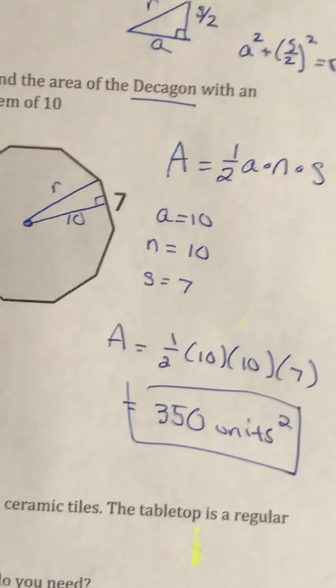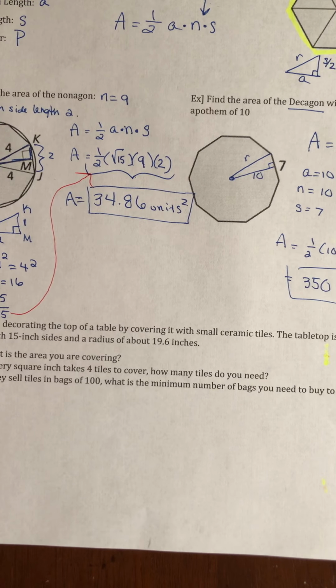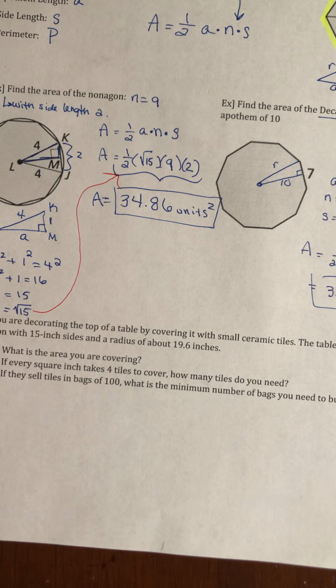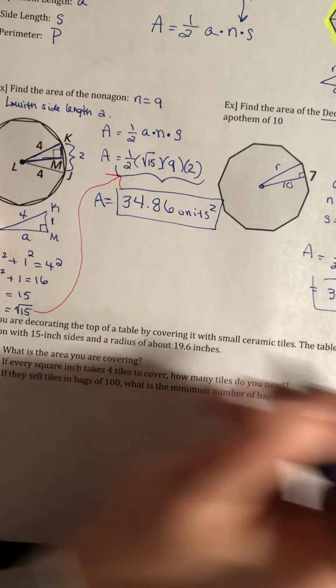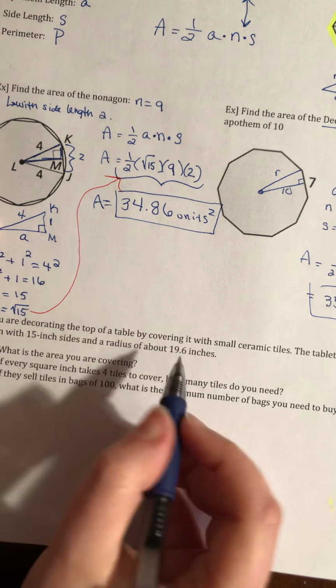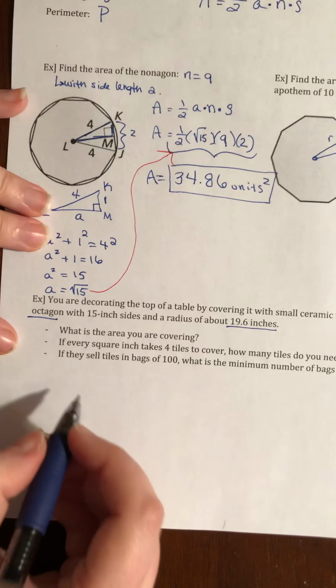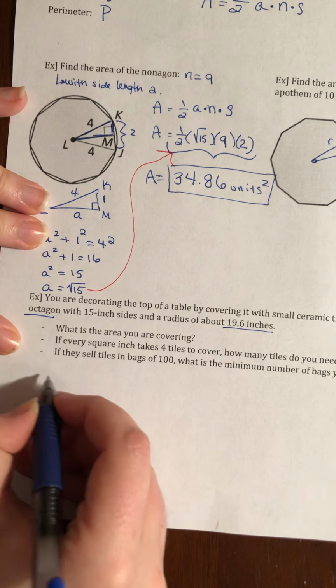All right. So let's do a little bit of an application. You're decorating the top of a table by covering it with small ceramic tiles. The tabletop is a regular octagon with 15-inch sides and a radius of 19.6 inches. So it's an octagon.